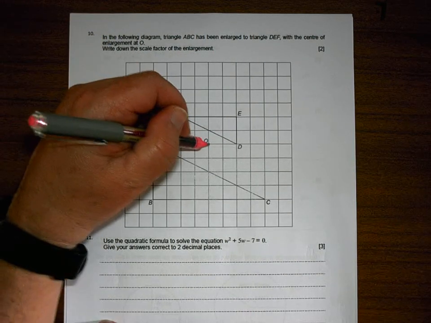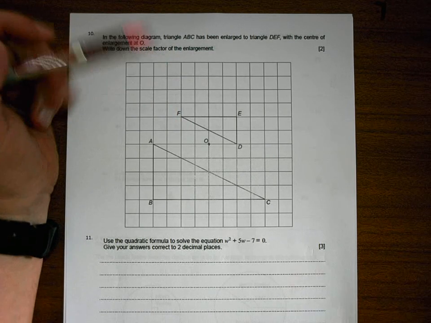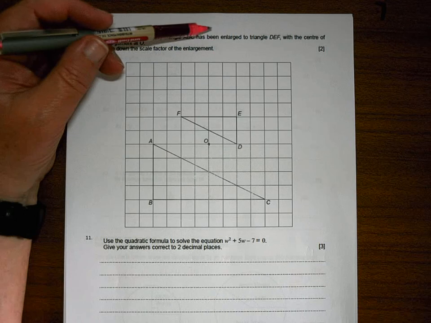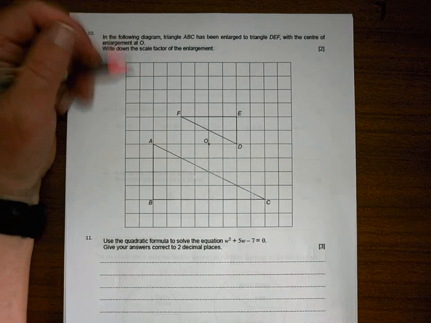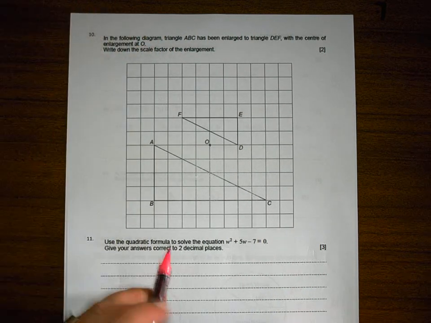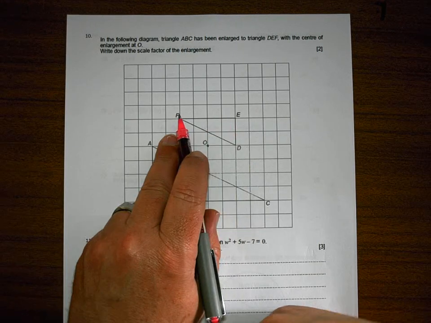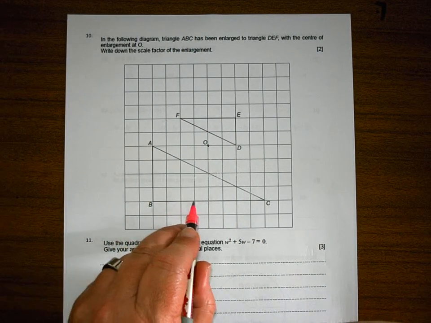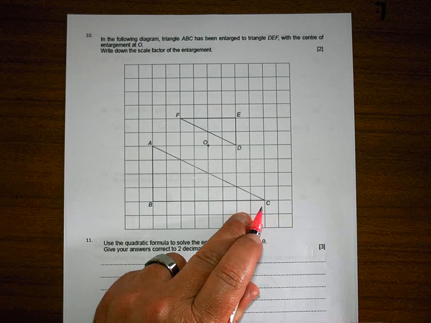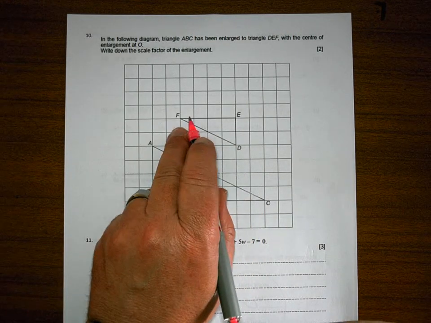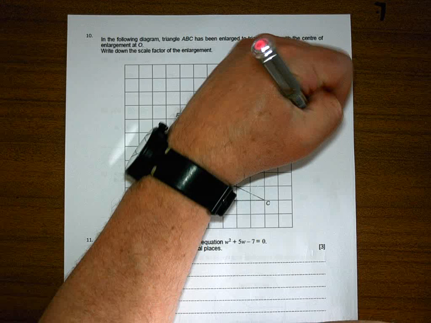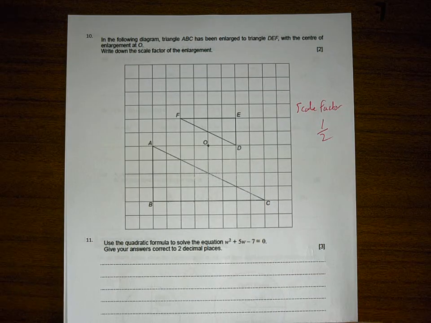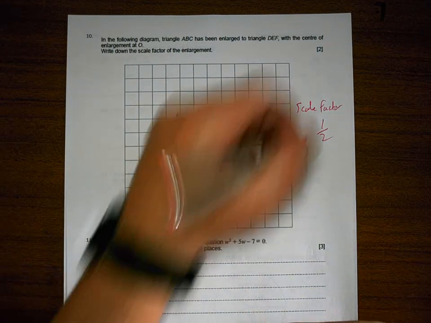Whereas this could sometimes be worth more than that, and them asking you what the transformation is, you know it's enlarged, you know it's from there. Write down the scale factor. So BC becomes FE. BC is 1, 2, 3, 4, 5, 6, 7, 8 squares. FE is 4 squares. So the scale factor is a half, because the size of it has been halved, but it's also been flipped. It's also been turned on its head, so that is a negative scale factor.